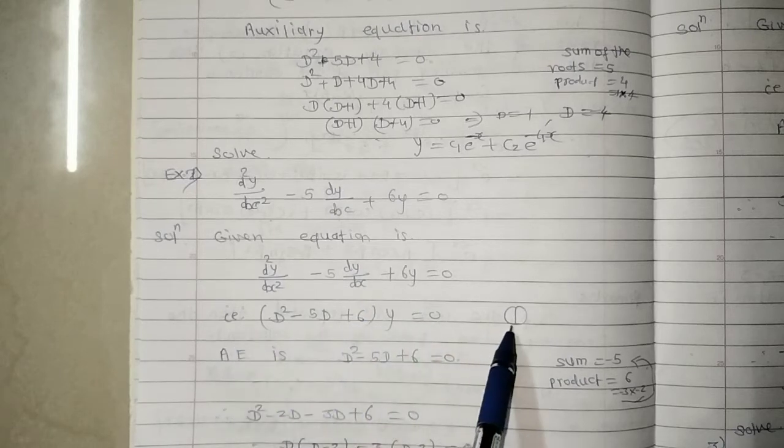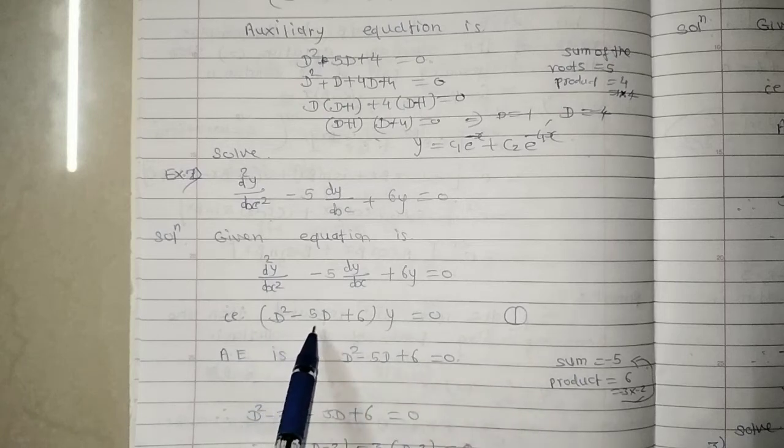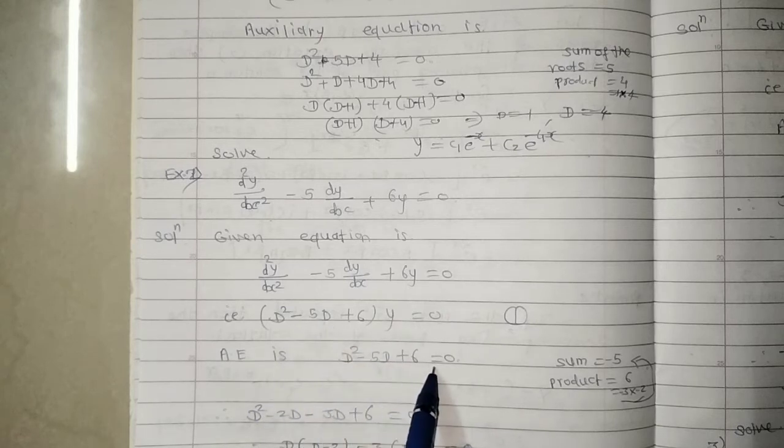We denote this as equation number 1. The auxiliary equation of equation 1 is D square minus 5D plus 6 equal to 0. Here the sum of the roots is minus 5 and the product of the roots is 6.